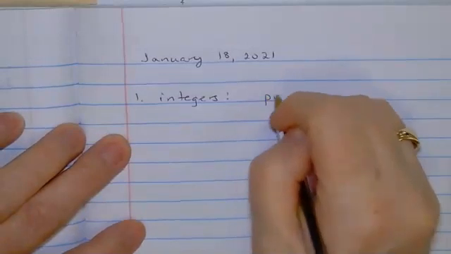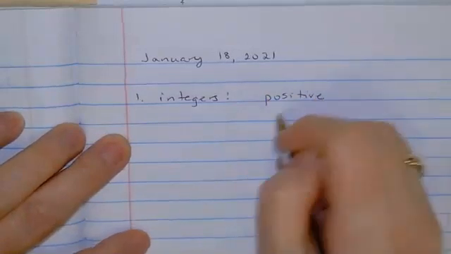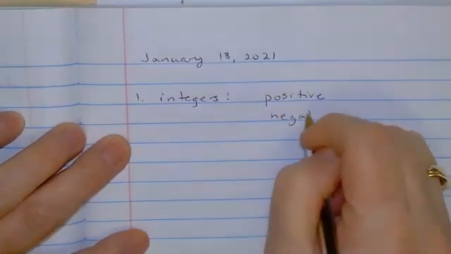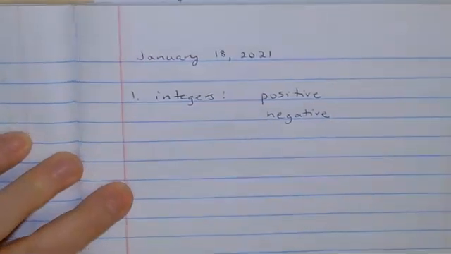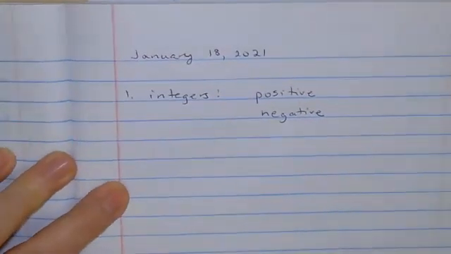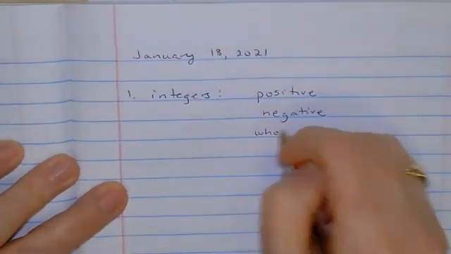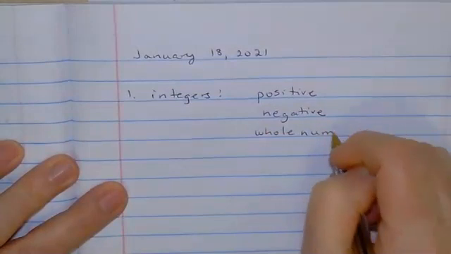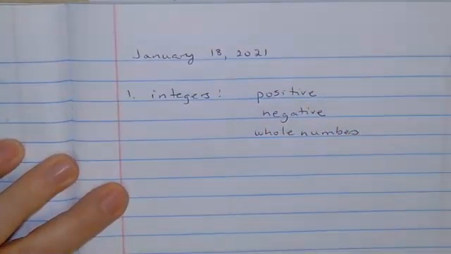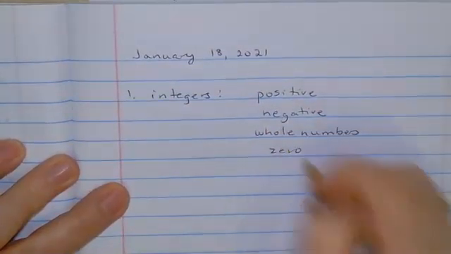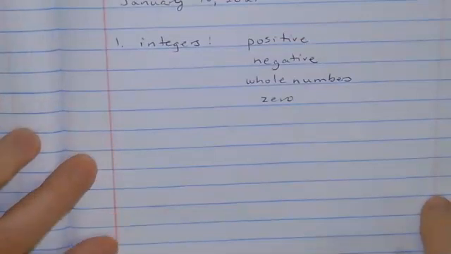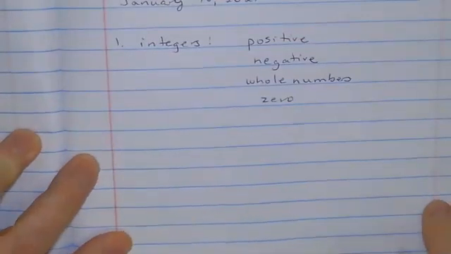Yeah, positive numbers. Write this down. Negative. What else? They're whole numbers. Whole numbers. And zero. Absolutely right. Today we're going to talk about something called rational numbers.